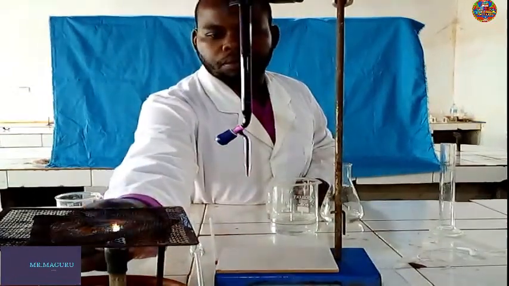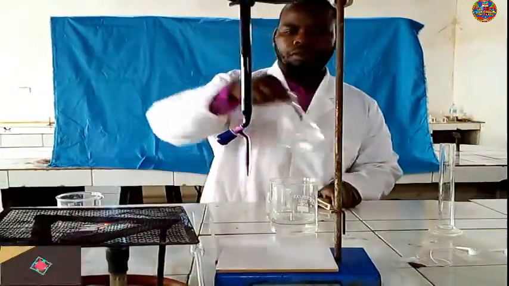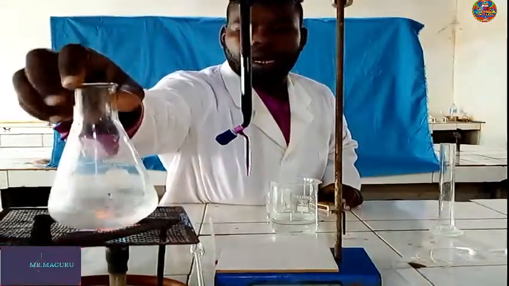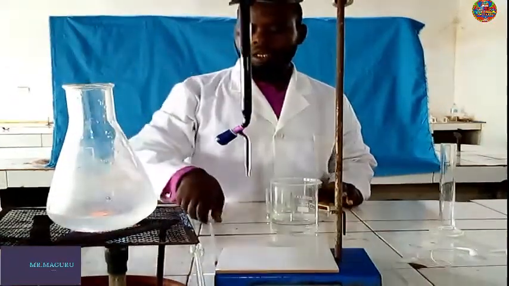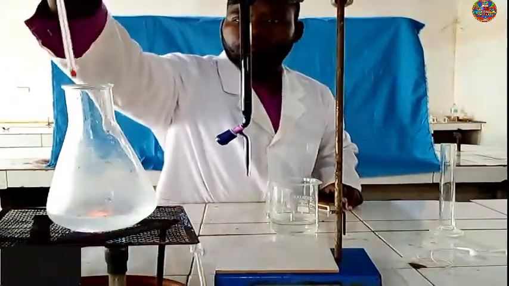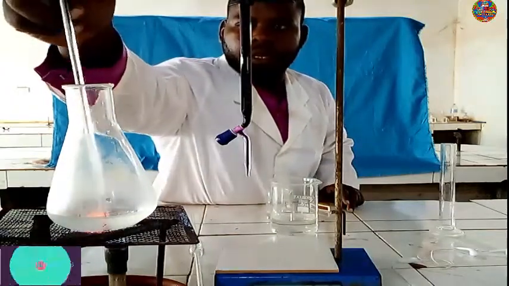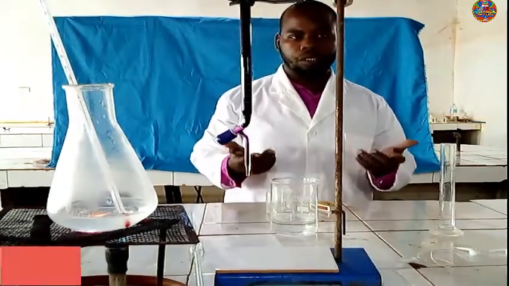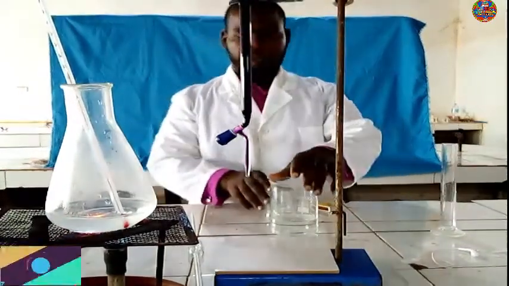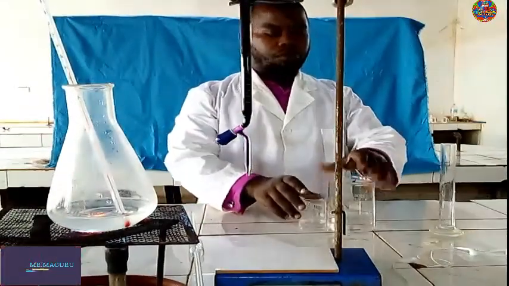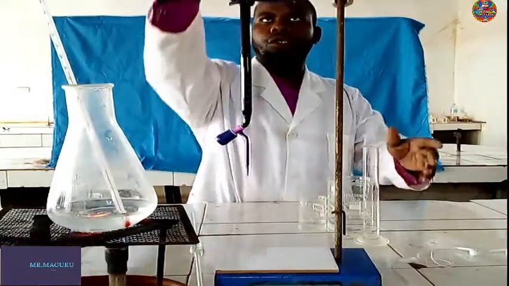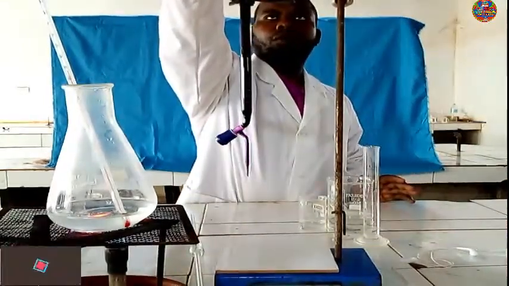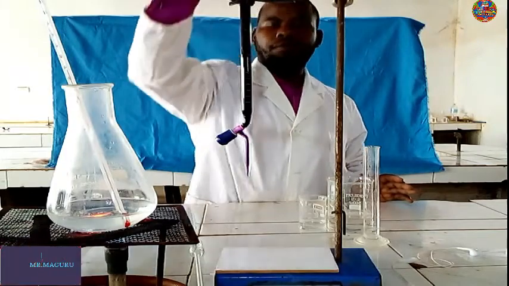Then we are going to find the temperature, about 70 degrees. I put this in, then we are going to wait. While we are waiting, we have to read the initial volume.